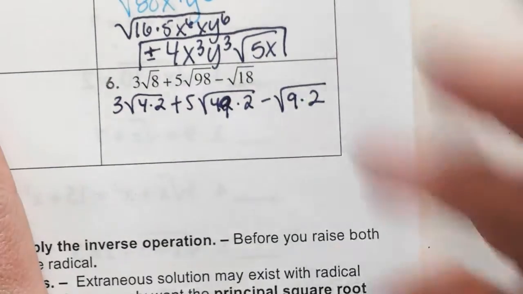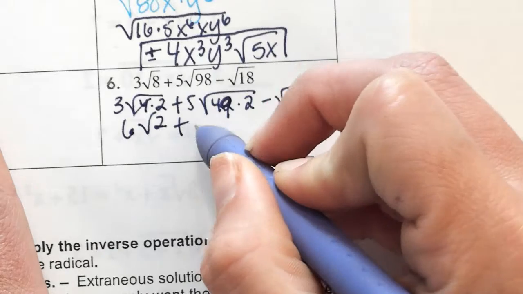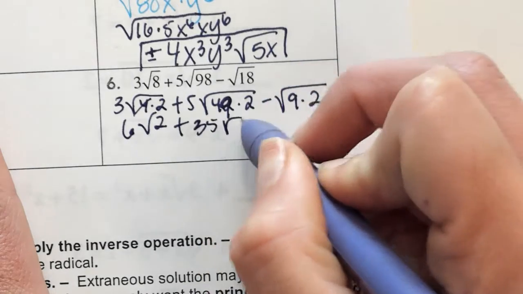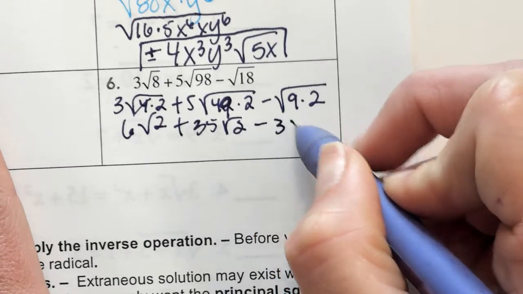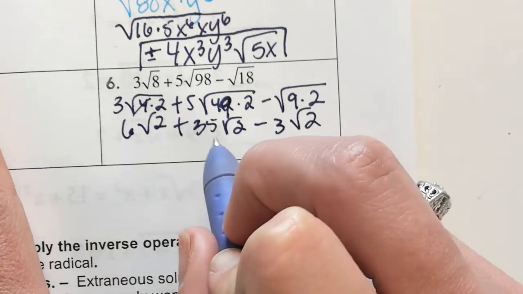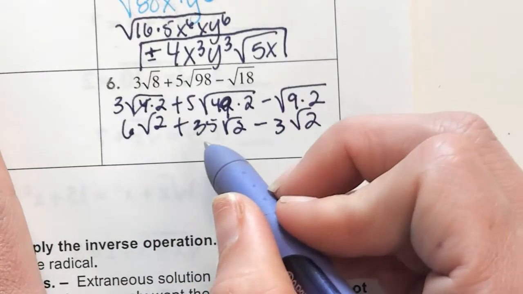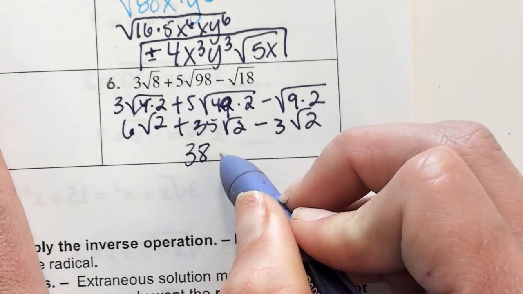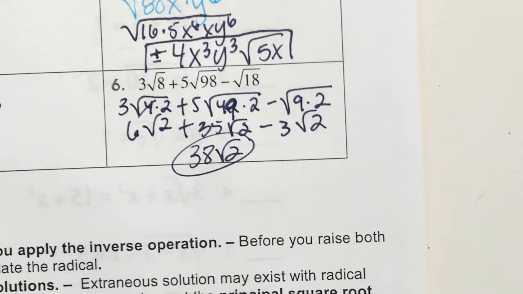All right. Square root of 4 times 3. Square root of 49 times 5. What's going to be on the outside here? All right. What's 6 plus 35? Minus 3. Very good. 38 what? Very good. So all of that's going to be on your test. Y'all feel comfortable with those?